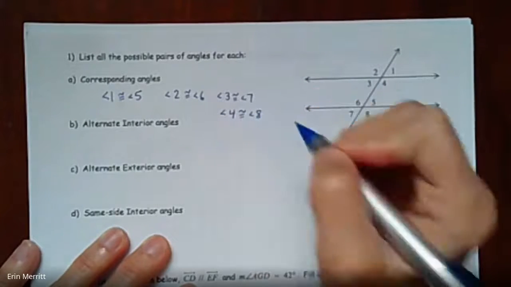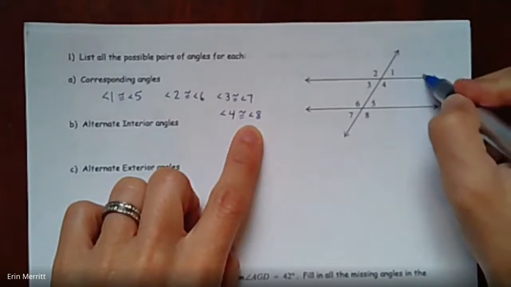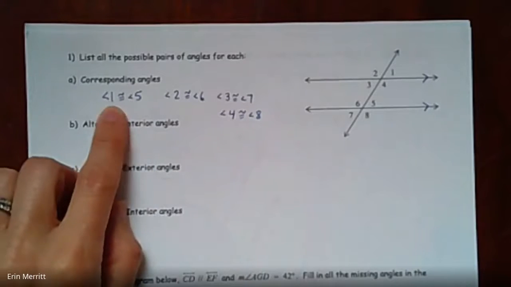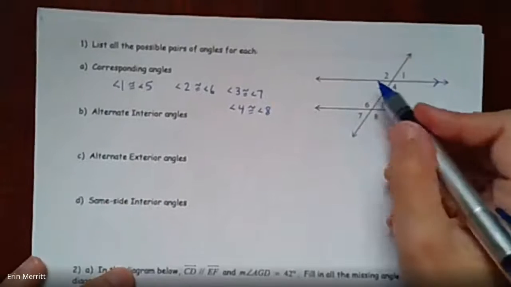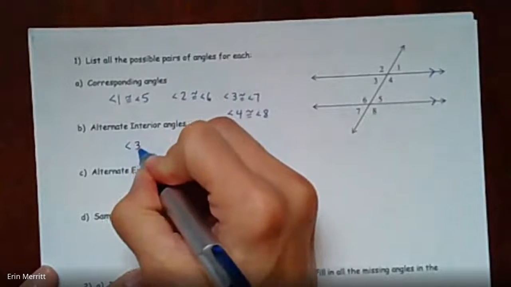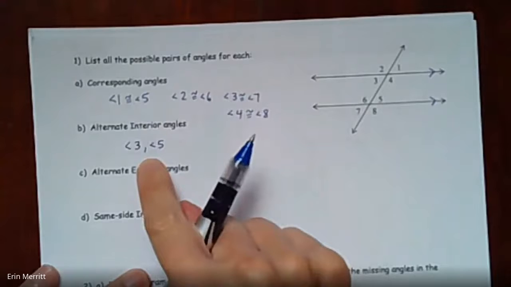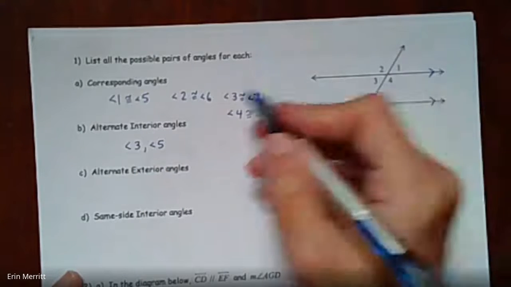Now, I wrote that they're congruent just as a reminder, but that's only true if these lines are parallel to each other, which is a lot of times what we're going to be looking at. Otherwise, you could just say angle 1 and angle 5, and that would be fine. All right, alternate interiors. We should have angle 3 and angle 5, and you can put the congruent symbol, or you could just list them like that. The other pair would be 4 and 6.